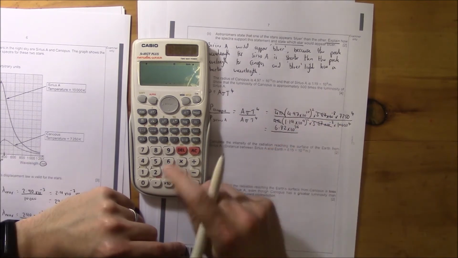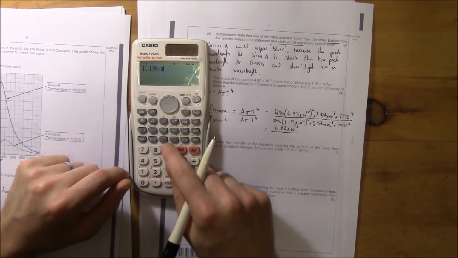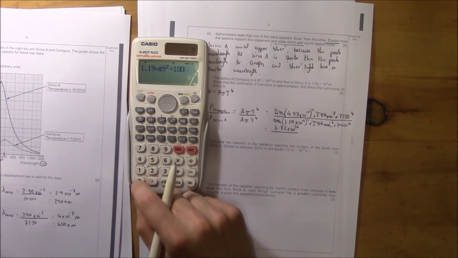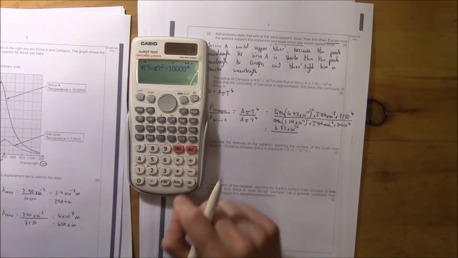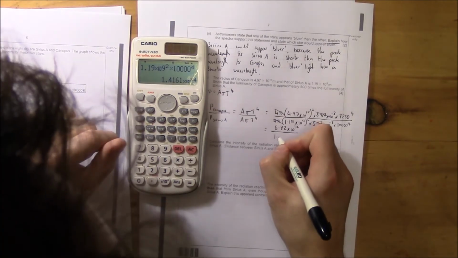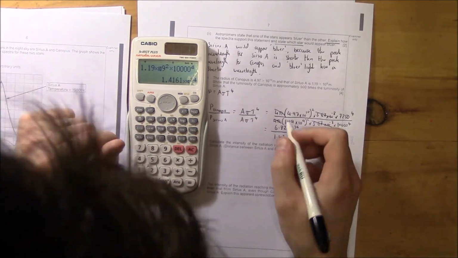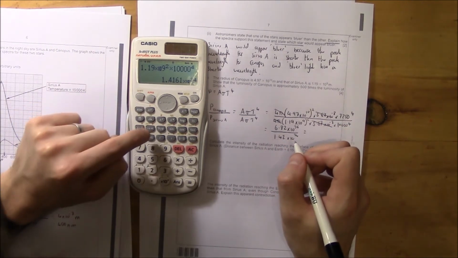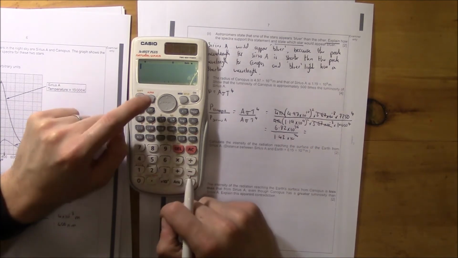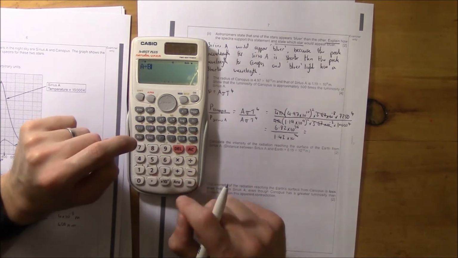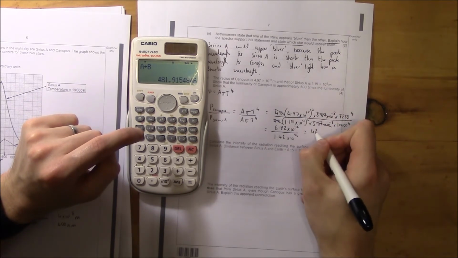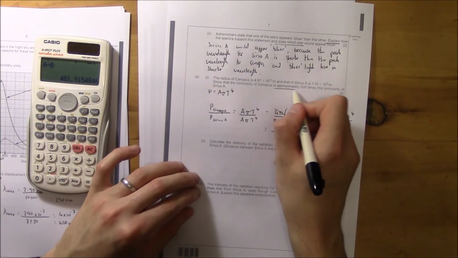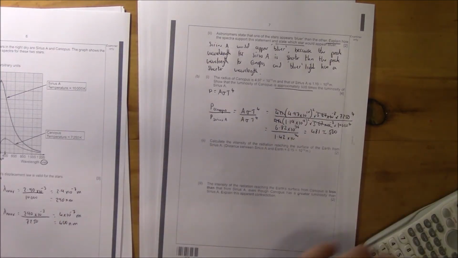And we do the same calculation on the bottom. So 1.19 times 10 to the power of 9 squared times by 10,000 to the power of 4 equals 1.42, say, times 10 to the power of 34. Again, I'm going to store that into B. Now do alpha A divided by alpha B, which gives you 481, which is approximately 500, which is what he wanted us to find out.